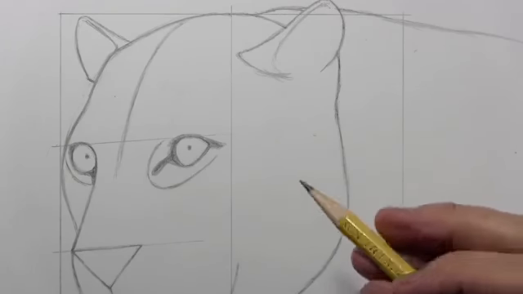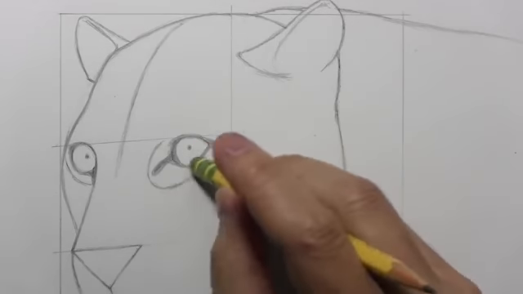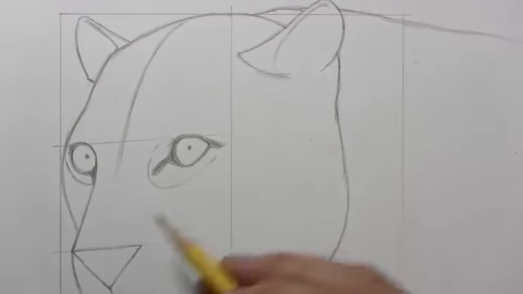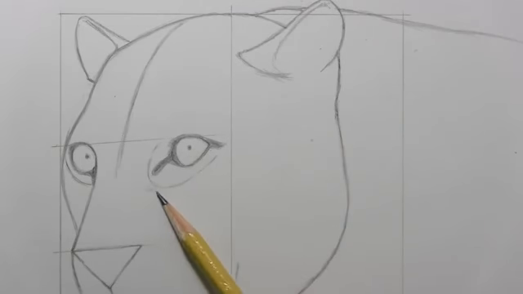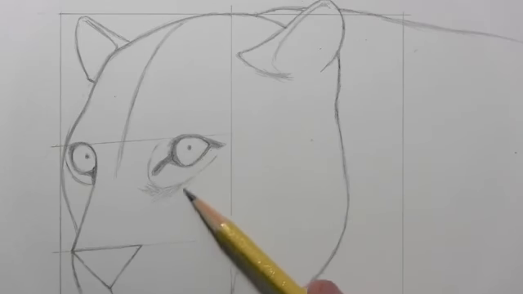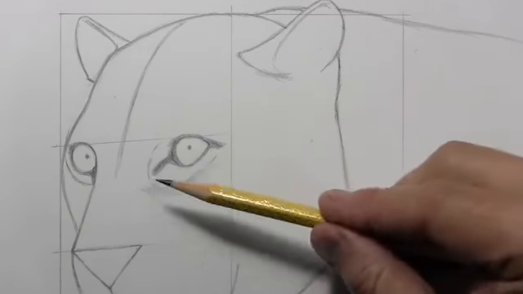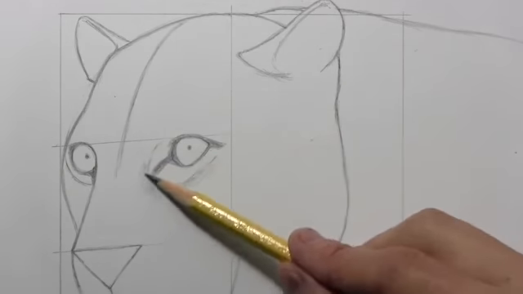But I feel like I may have missed something here in terms of the eyes. Yeah, I guess what I want to do is sort of erase away here and show how the purpose of that line really is just to give us a sense of where a white area forms near the eyes, at least on some breeds of leopard.